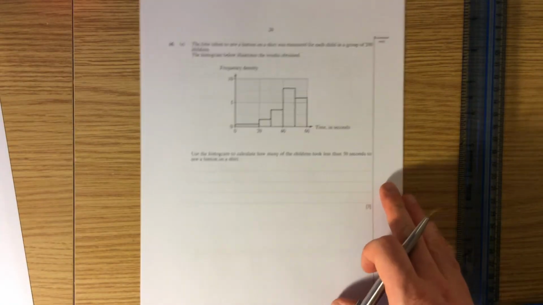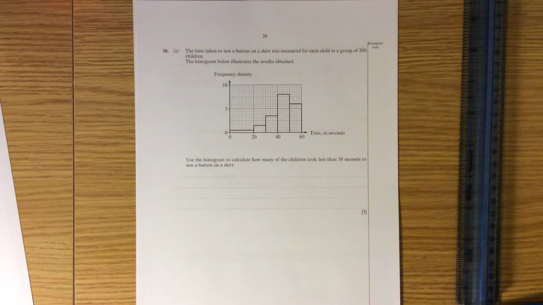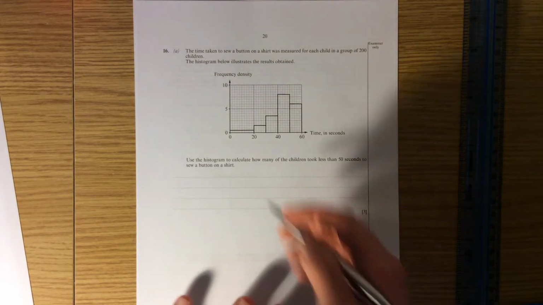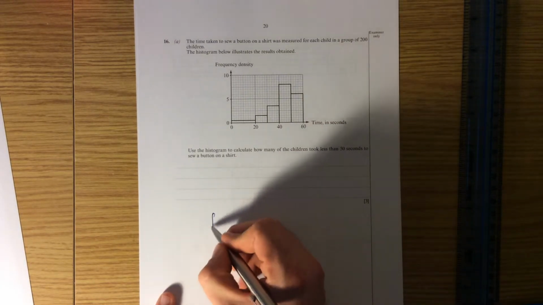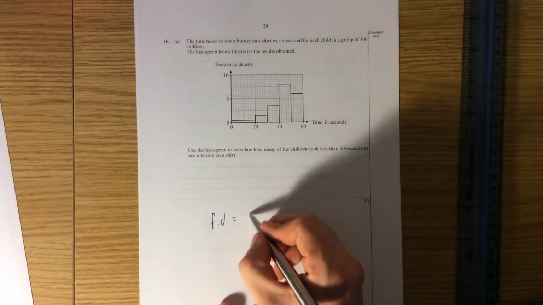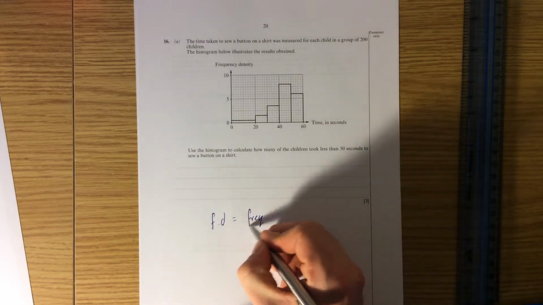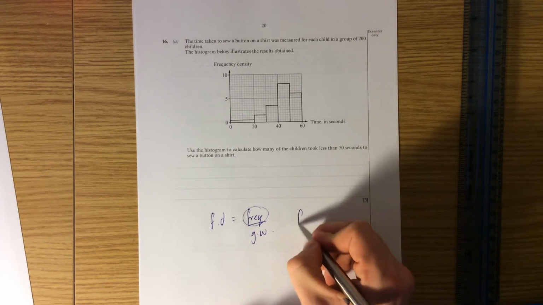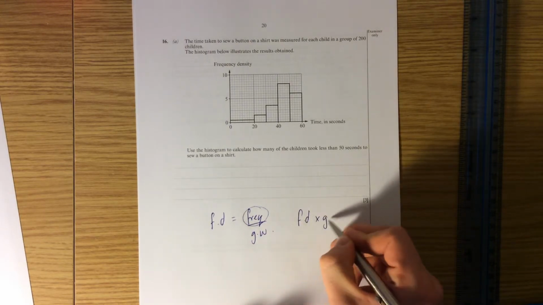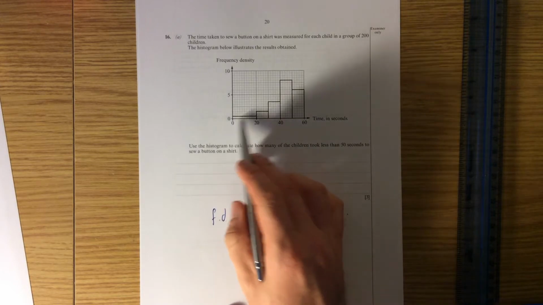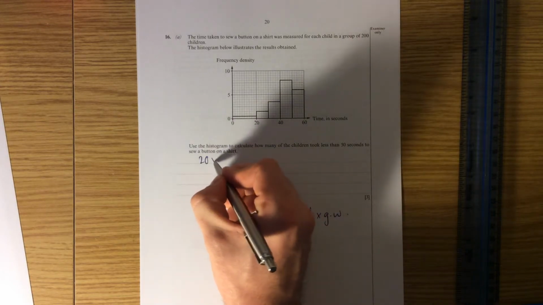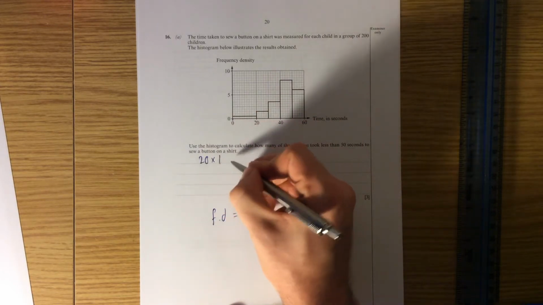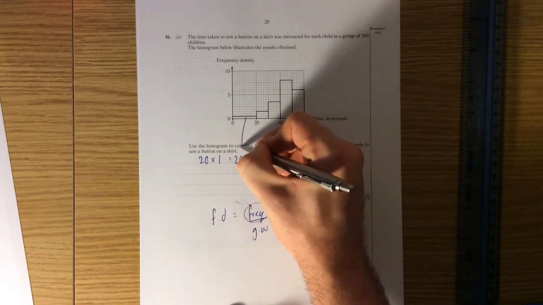Question number 16. The time taken to sew new buttons on a shirt was measured for 200 people and shown in a histogram. Use the histogram to calculate how many of the children took less than 50 seconds. So we need to use the fact that the frequency density was found by doing the frequency divided by the group width. We need to find the frequencies, so we have to do frequency density times by the group width. So the group width here was 20 times by the frequency density of 1. So the first block was 20 people.